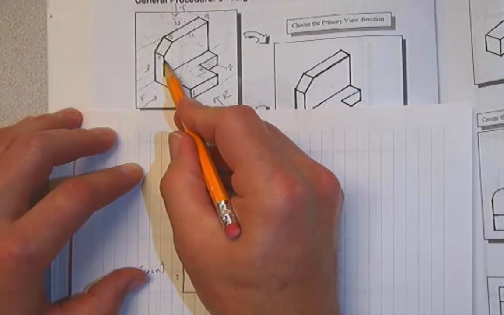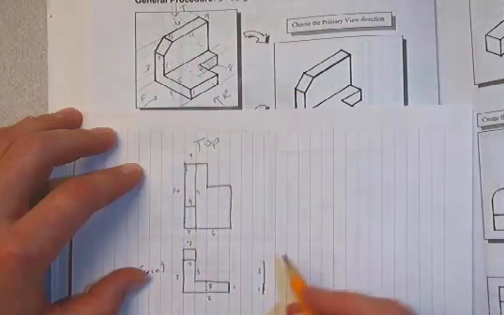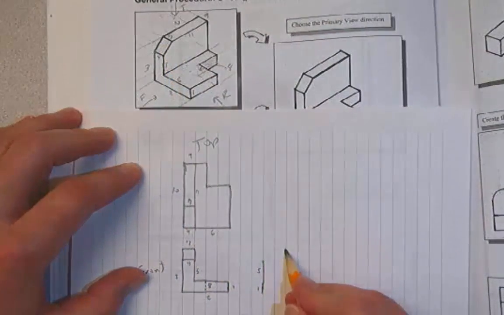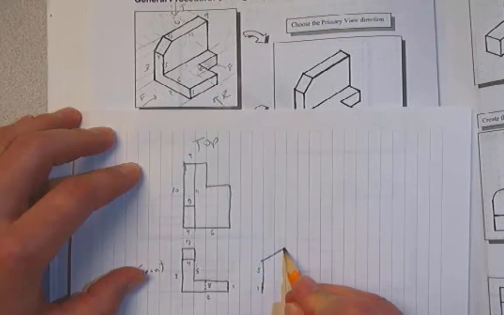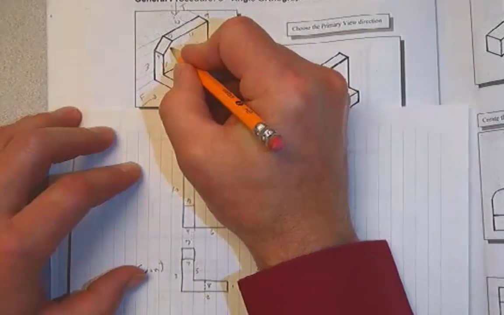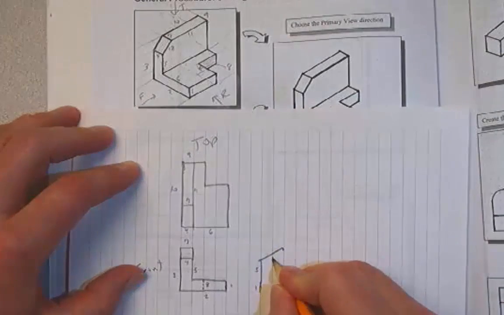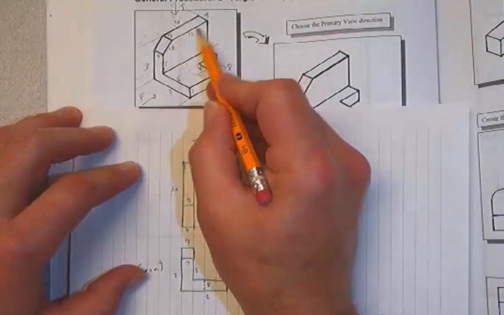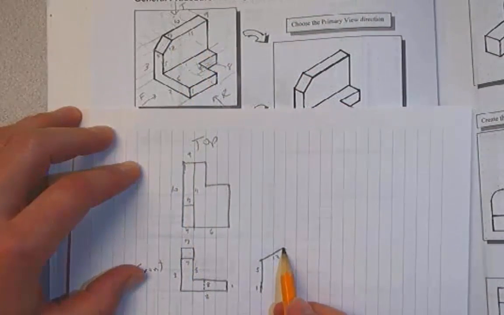And then I'm going to have an angle over here. So it looks like it goes up 1 and over 2. So looking like that's going to be that edge there, and I'm going to call that line 12. All right, because looking at the right, you're going to see that little incline right there. All right, now we're going to see line 11.